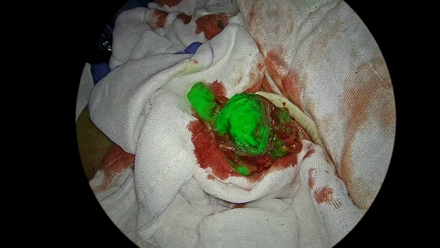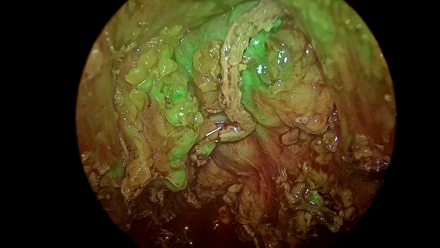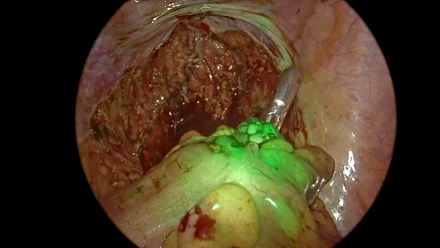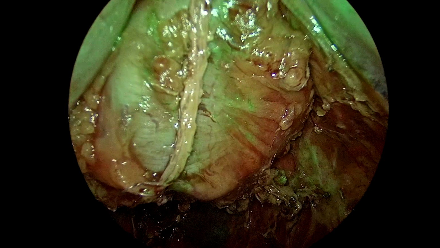Indocyanine green, ICG imaging, has been used for securing sufficient blood perfusion to the anastomotic area after low anterior resection, which is a crucial factor in preventing anastomotic leakage.